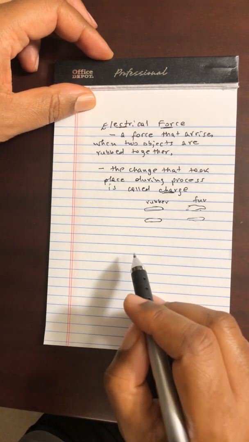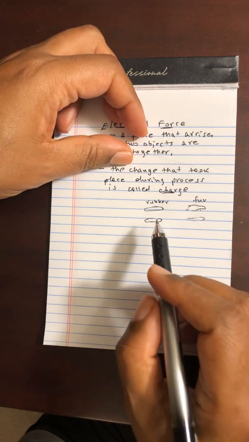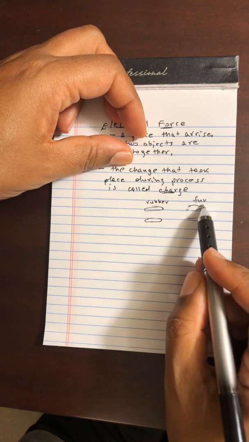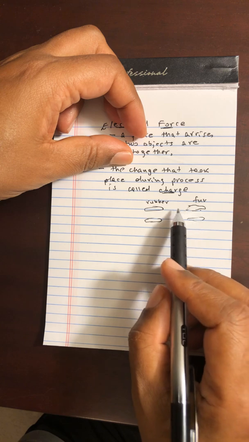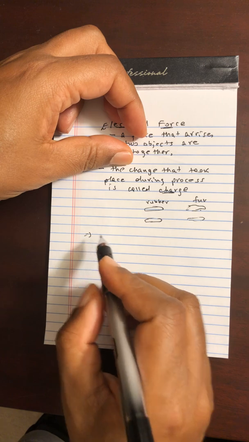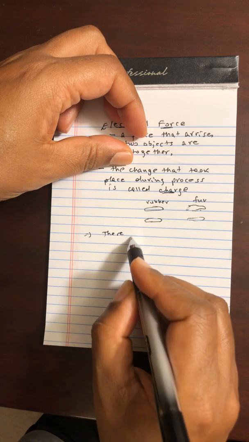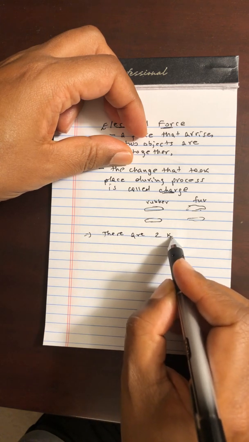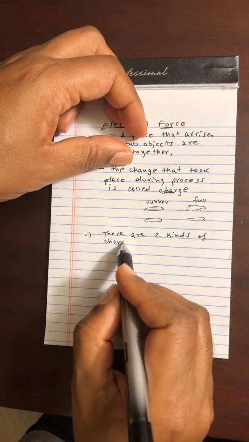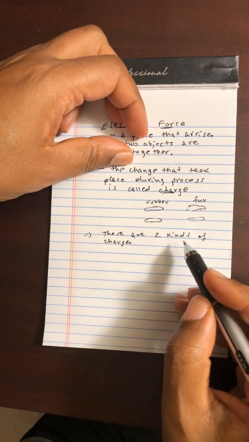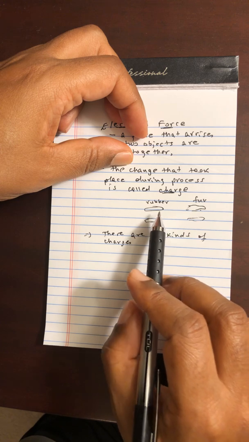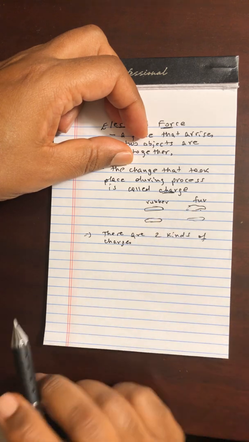So this tells us there are two kinds of charges: the kind of charge acquired by rubber and the kind of charge acquired by fur. When they're different, they attract each other.